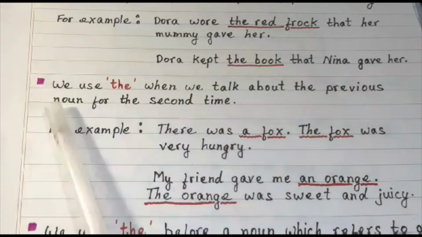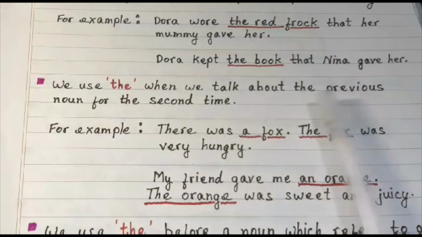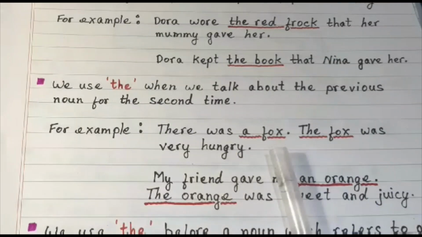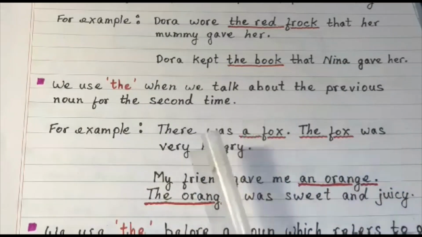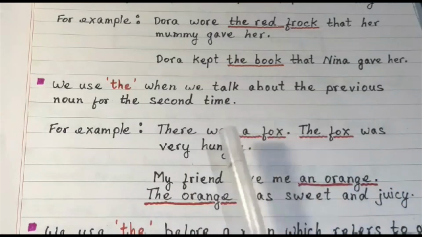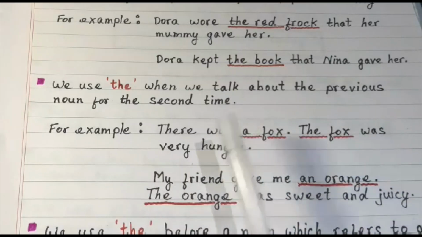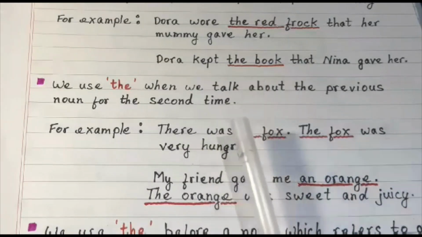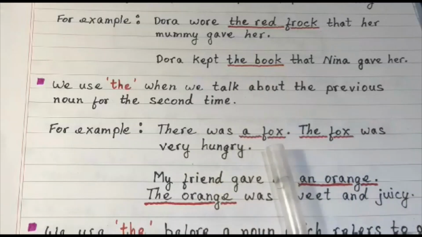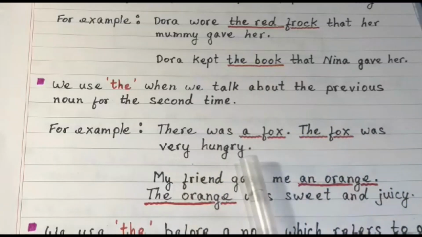Next, we use the when we talk about the previous noun for the second time. For example, there was a fox. The fox was very hungry. Here, in the first sentence, we have already mentioned the fox with article a. So, when we talk about that fox for the second time, we use the and say the fox. There was a fox. The fox was very hungry. Same in the second example. My friend gave me an orange. The orange was sweet and juicy. Clear?